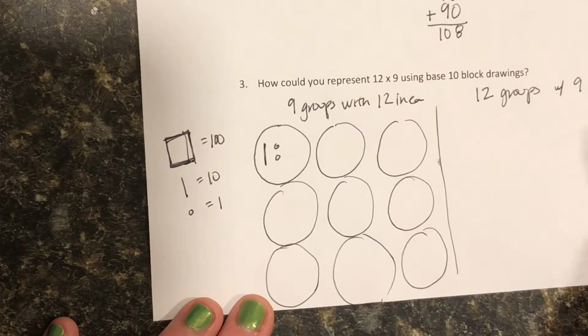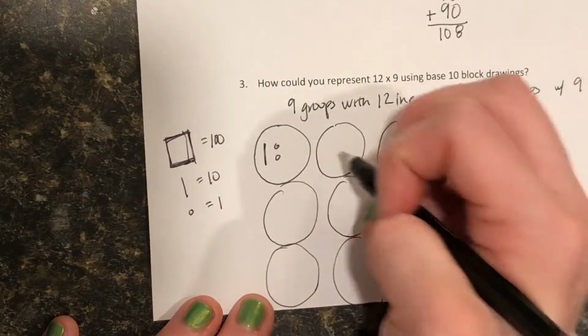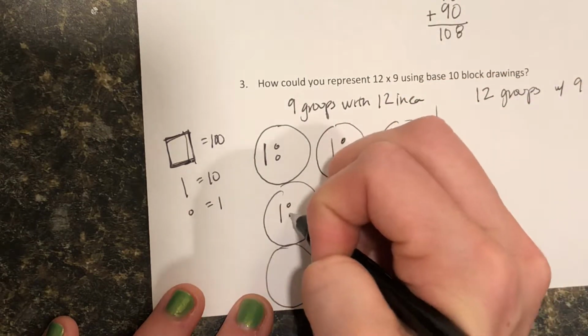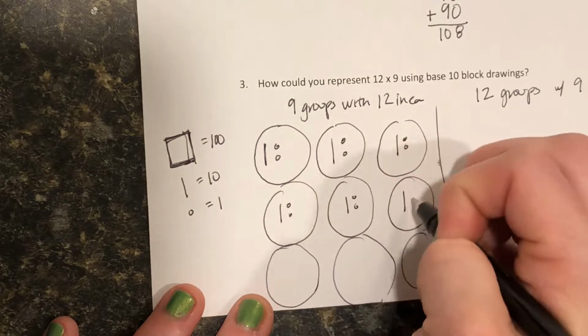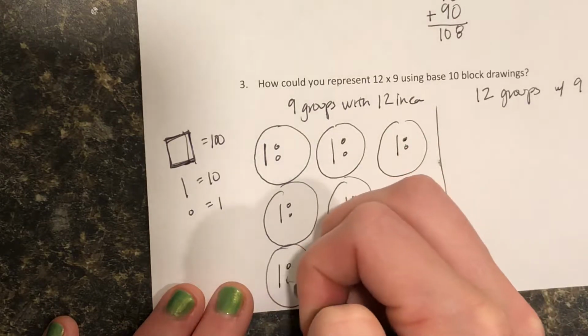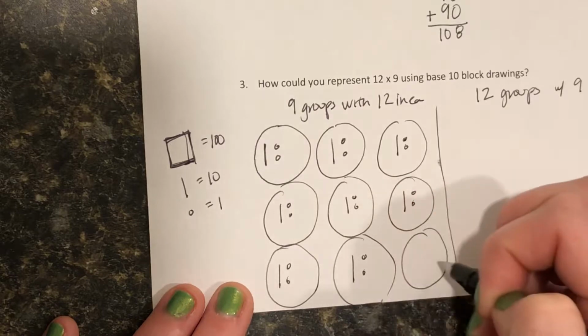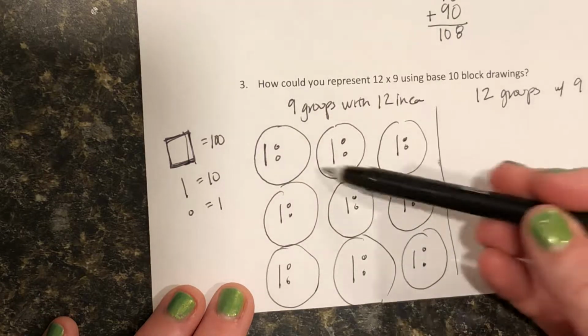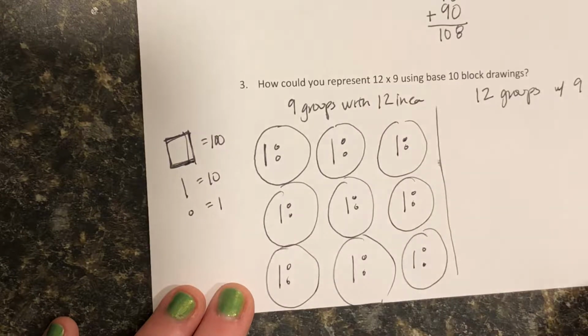And remember, we're representing those wooden cubes or the plastic cubes. So 9 groups of 12 in each. 1, 2, 3, 4, 5, 6, 7, 8, 9. Oh look, they look like little nervous faces.